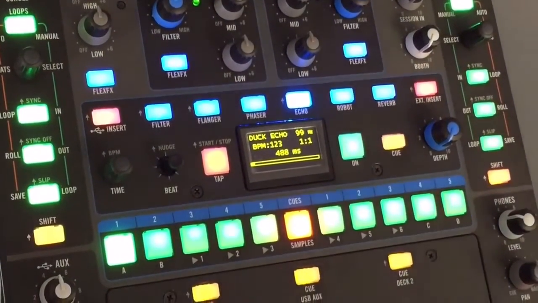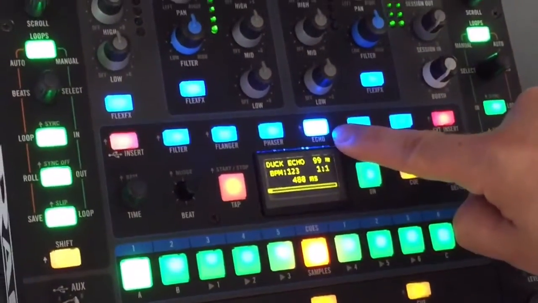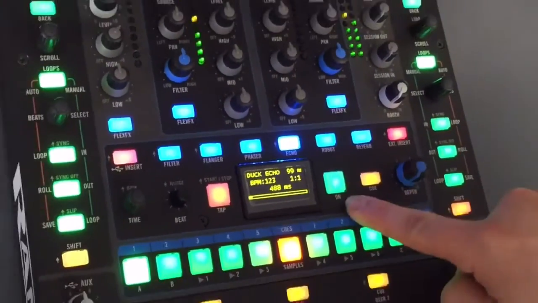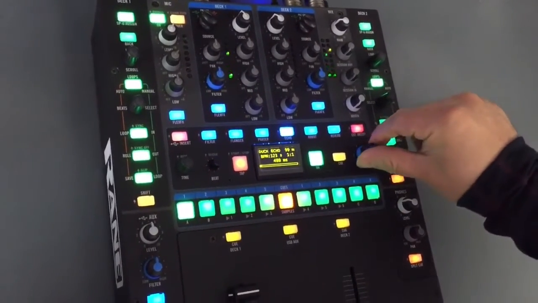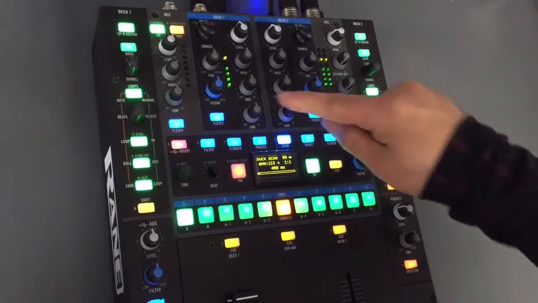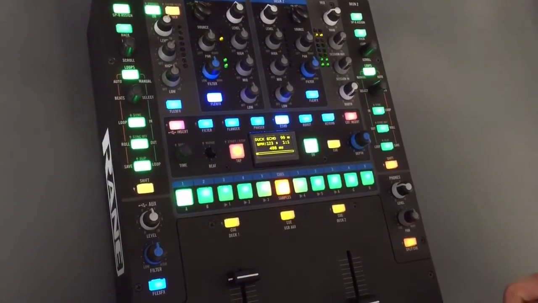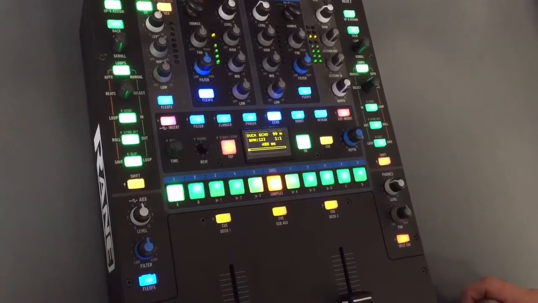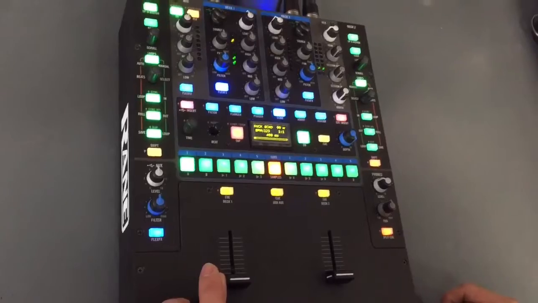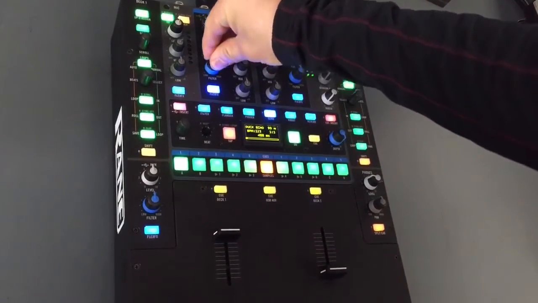So with duck echo, you're going to go ahead and play the song. Obviously make sure echo's clicked here. Turn the effects engine on. Turn the level depth up. And this is where it's different, is you want to have the flex effects on at all times. The echo will only trigger when you bring the fader down, or when you twist the filter.